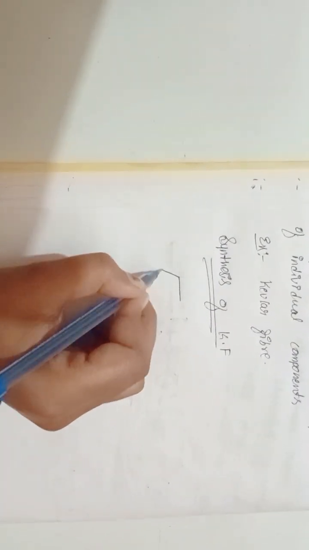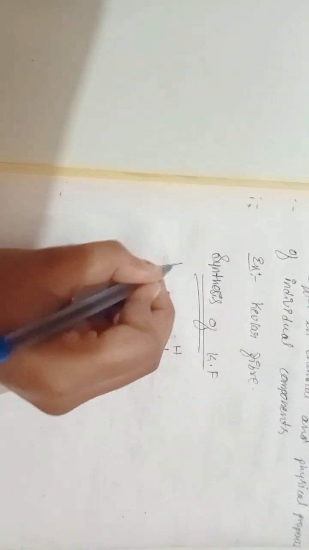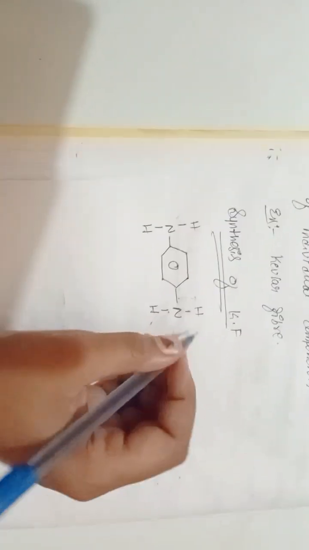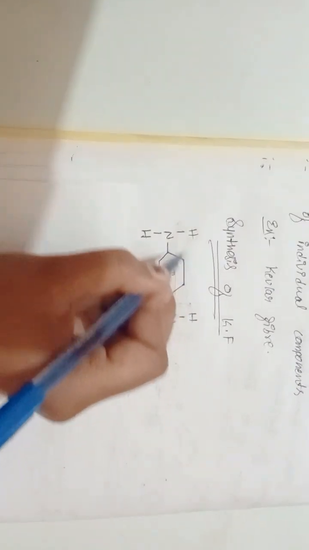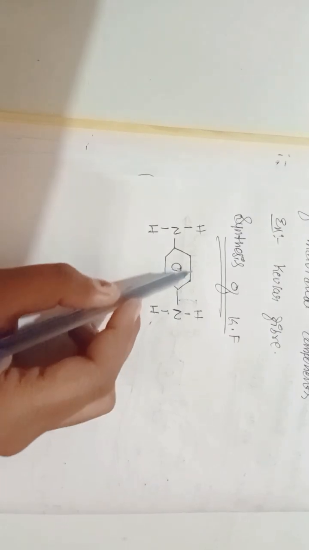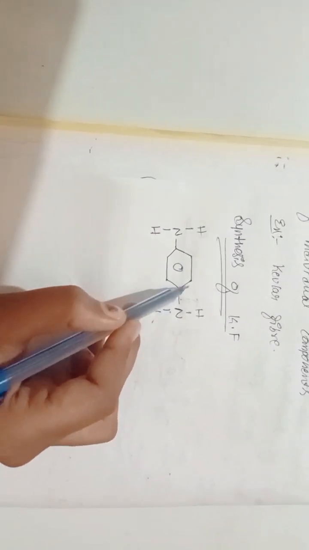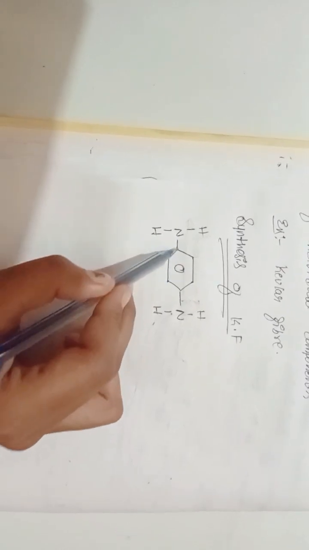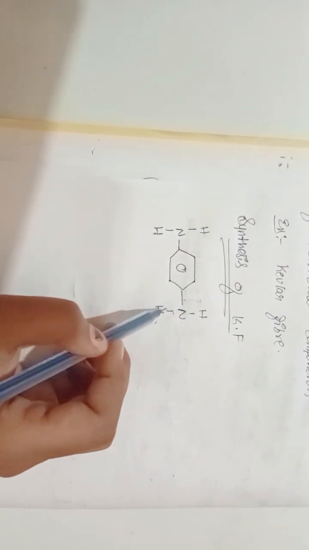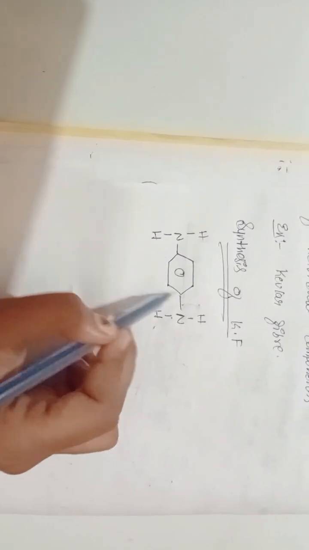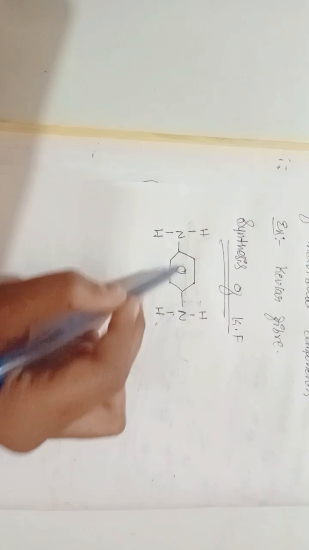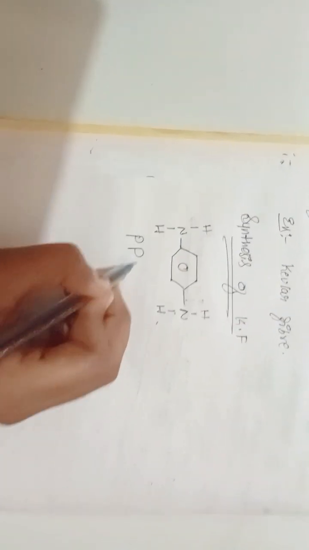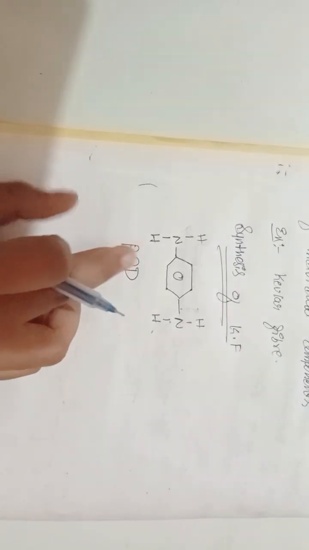The first polymer that we are going to take for the synthesis is the benzene ring, in which the benzene ring at para positions is connected with the amine groups. Amine groups means NH2. Here I am writing these two H atoms separately, H2 like this. This is a benzene ring, and this is the para position, or this is considered as phenyl group. At the para positions of the phenyl group, the amine groups are connected. Hence it is called para phenylene diamine, simply PPD.